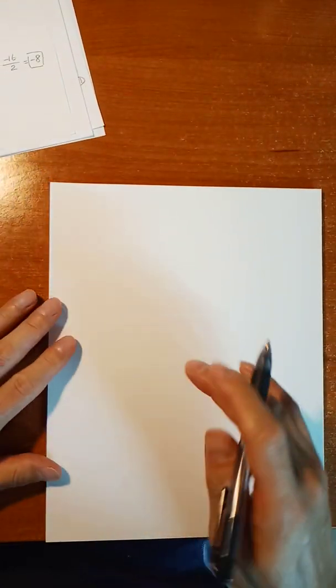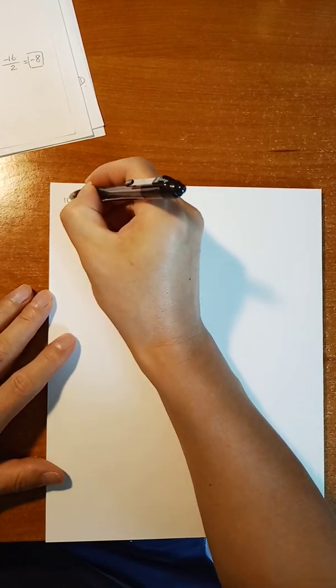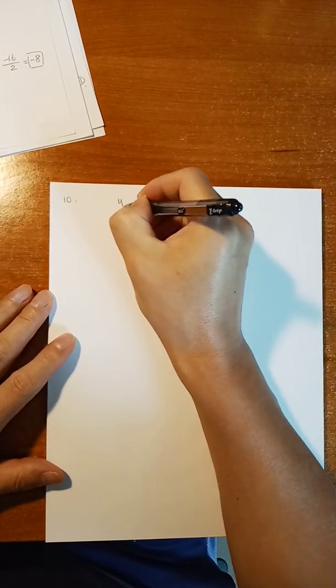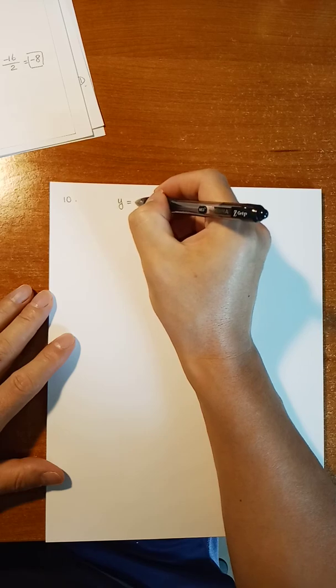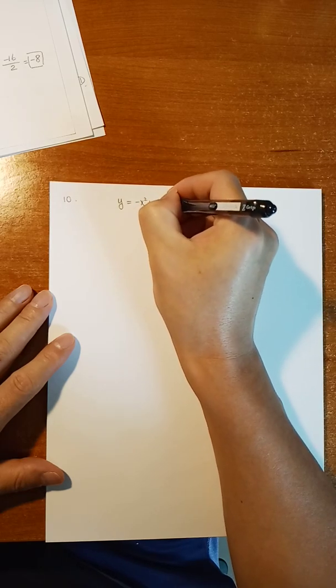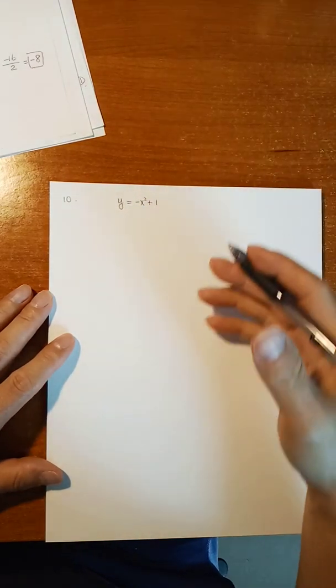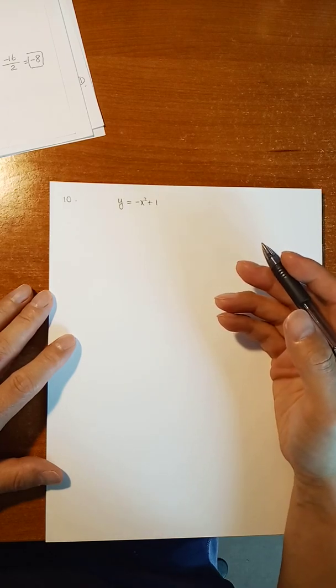Okay, let's see problem 10. We have a function y equal to negative x squared plus 1. We're going to move the graph.